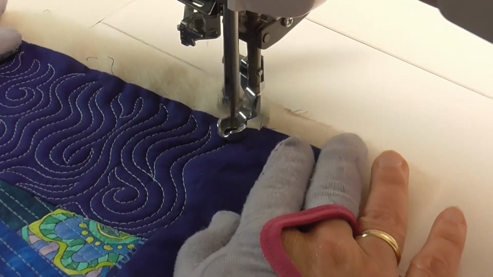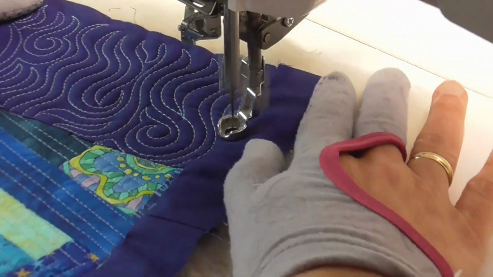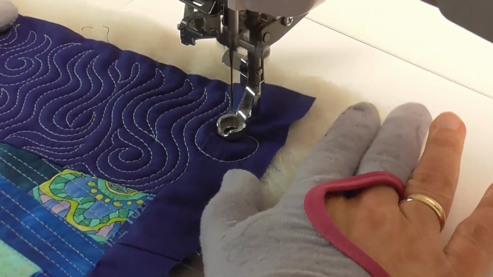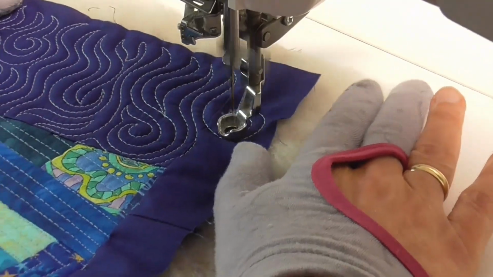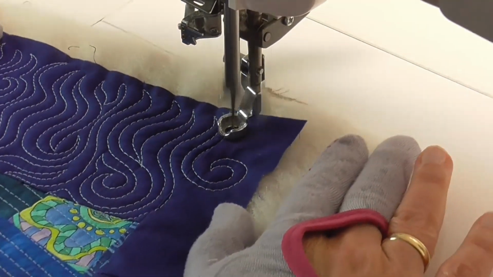Everything is very fluid. It's a very nice, relaxing pattern.